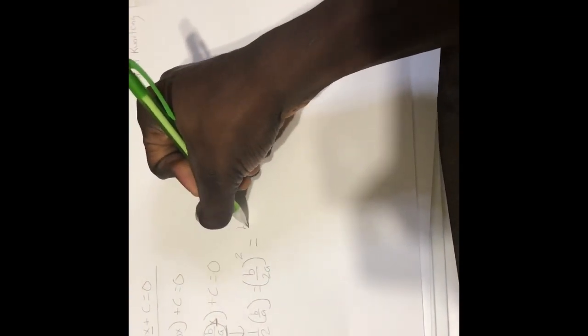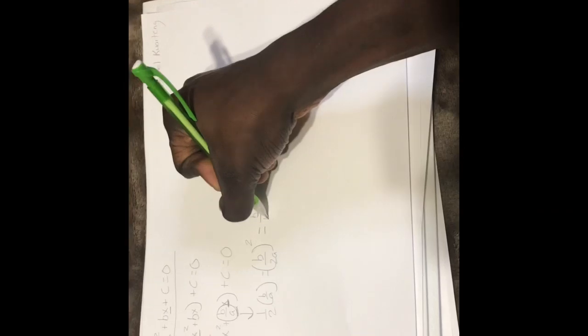But after that, with the complete the square method, you need to square it. It's the little thing that you need to add when using this method. So we're going to square this, and when you square it, we get b squared over 4a squared.